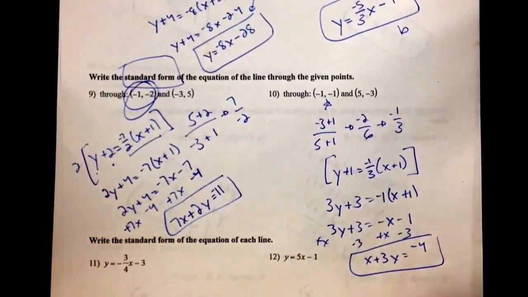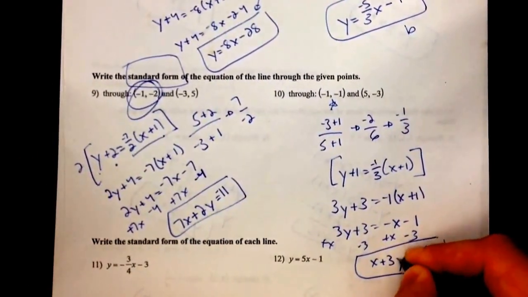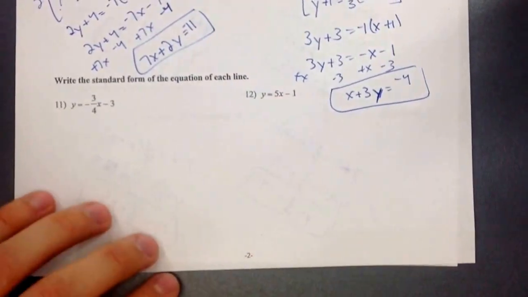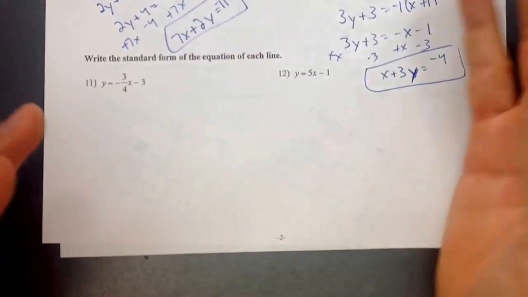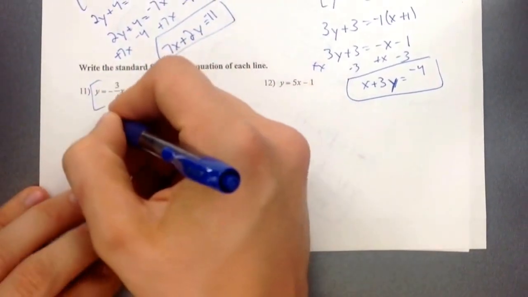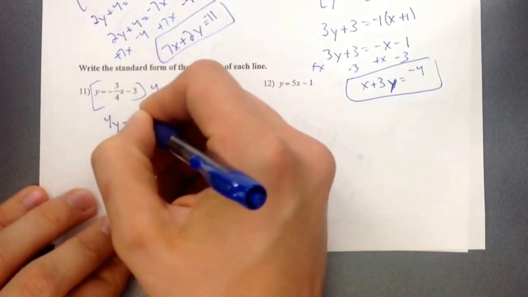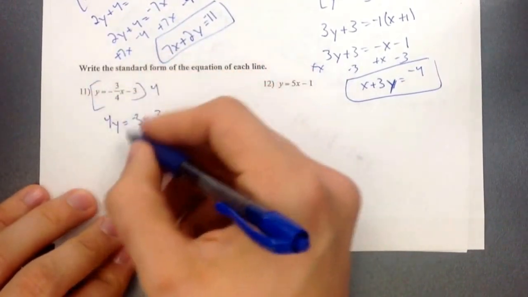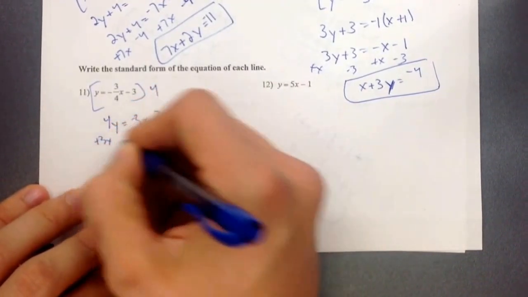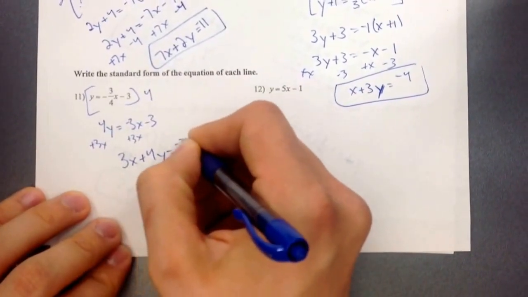I'm ready to go. Let me make sure that looks like a y. I have that problem from time to time. Slide it on up. Standard form, easy. No fractions. Clear that. Multiply everything by 4. So I'll have 4y equals negative 3x minus 3. Get the x and y on the same side. 3x, adding that over. 3x plus 4y is equal to negative 3.